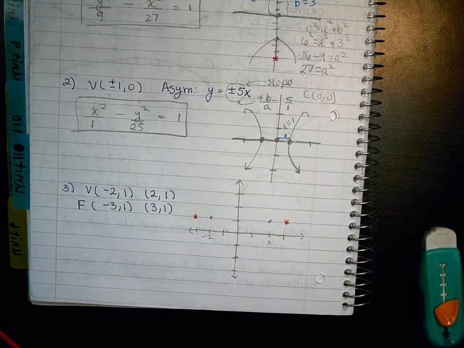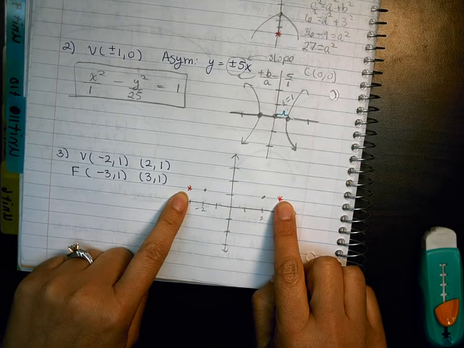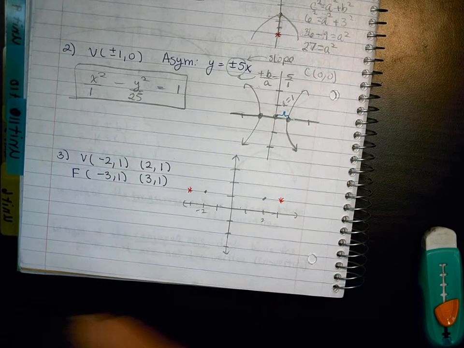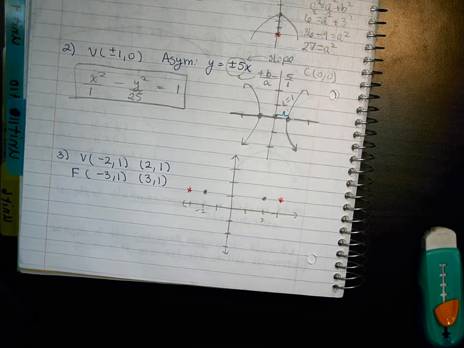Okay, is this one where on the test you can tell that this is a hyperbola because of the location of your foci? Because they are outside of your vertices, you can tell that it is a hyperbola.